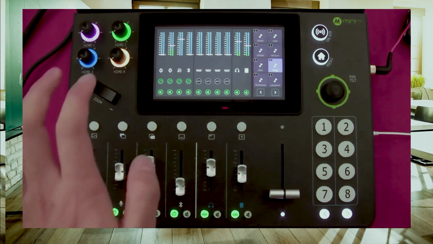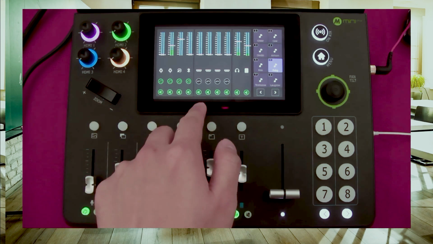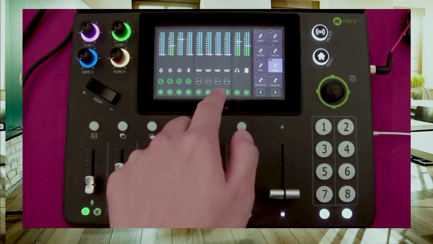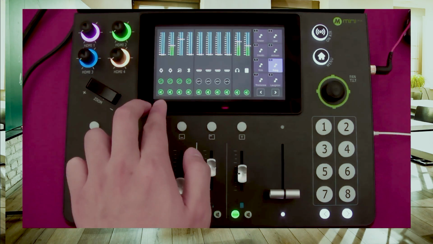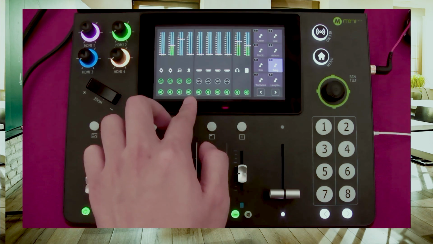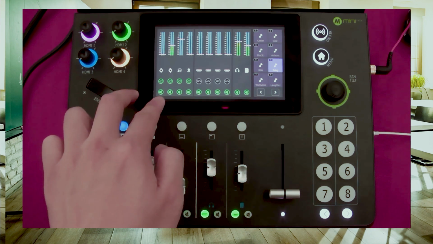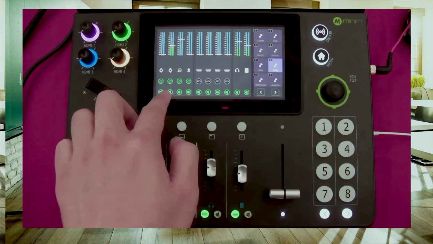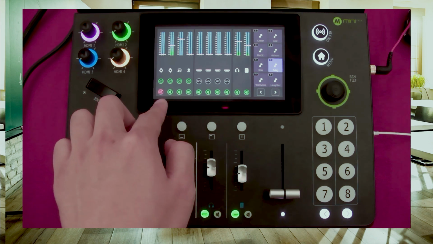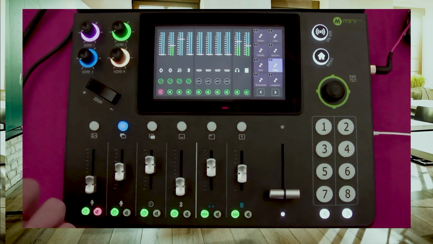Okay, so next we're going to cover the mute functions and audio follows video functions. For the mic in, line in and the Bluetooth here, you can see we have two options. The speaker icon here means if you press it, that channel is muted on the program.